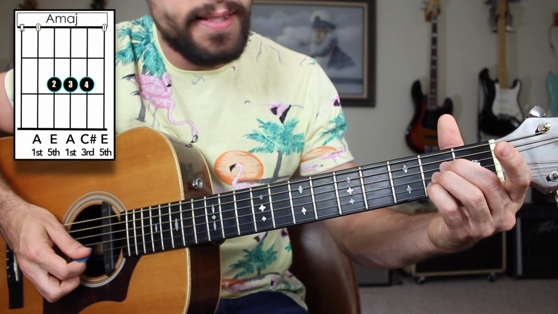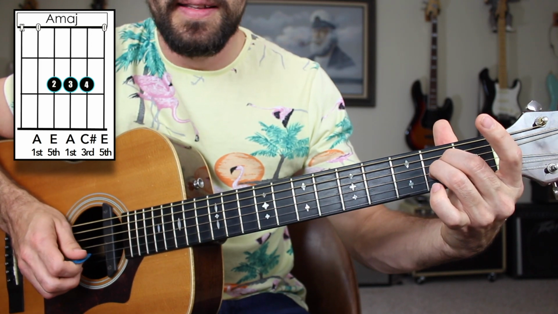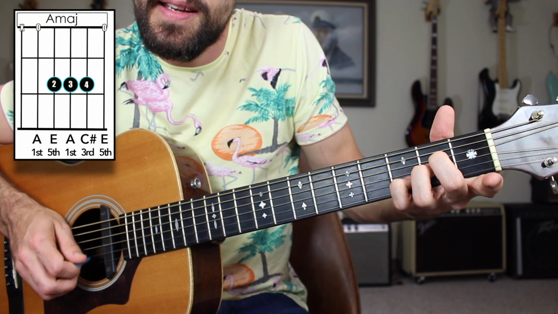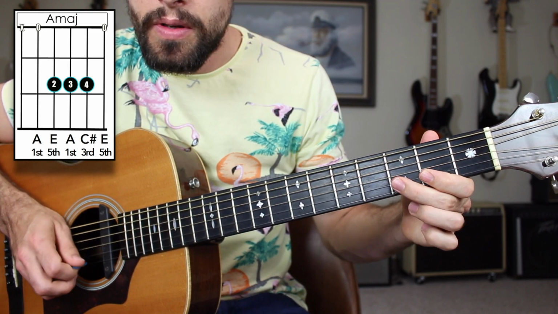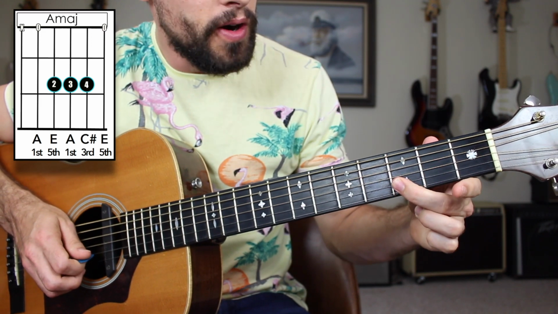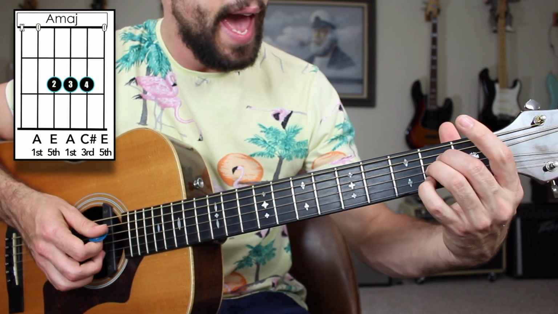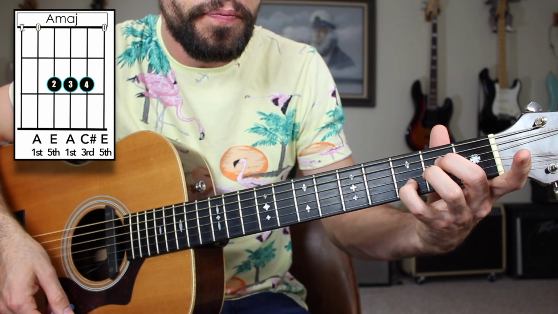If we replace that C sharp with either B, the second scale degree, or D, the fourth scale degree found right here, 1, 2, 3, 4 on the B string, third fret. Then we would have the A sus2 or the A sus4.